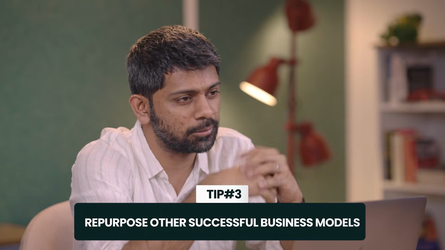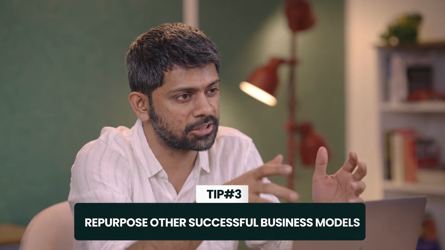Another way to think of new startup ideas is to cross-pollinate models that have worked in other geographies or sectors and asking, will this work in my geography or my sector? Yeah, a good example of this is Flipkart. Flipkart was started by 2 Amazon employees who asked a question, why doesn't something like Amazon exist for India?